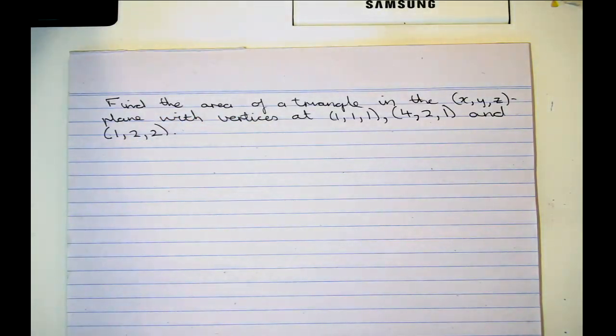Now you've probably done this sort of question before, right, when you do 3D geometry.